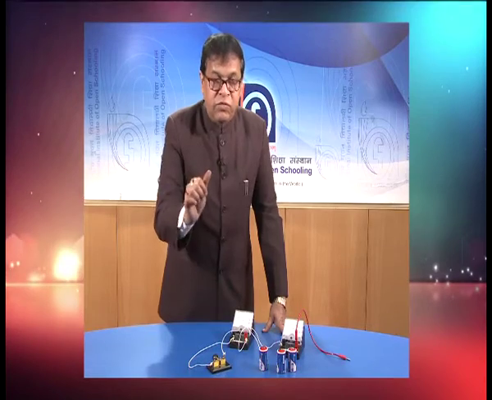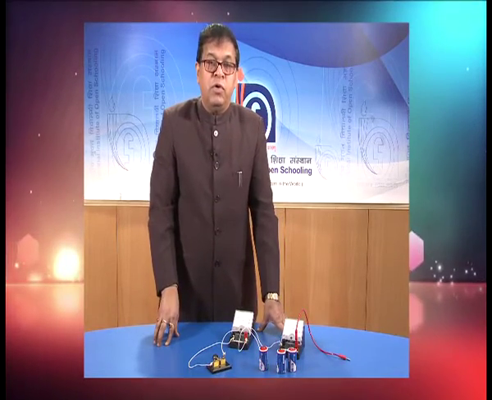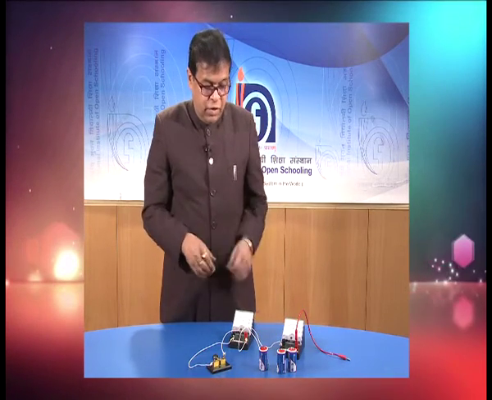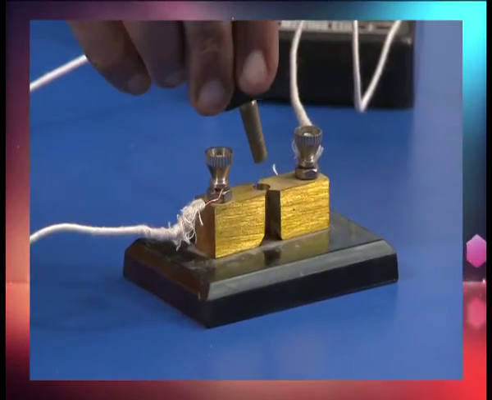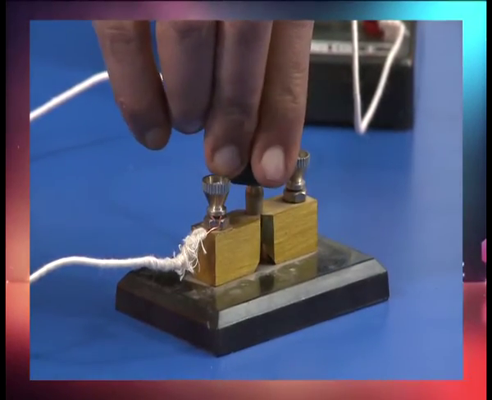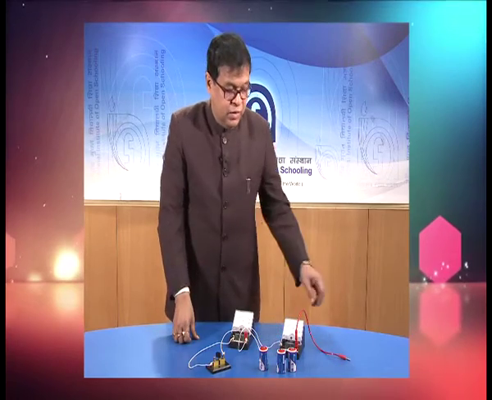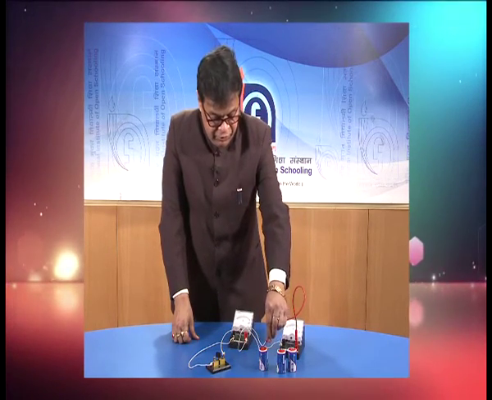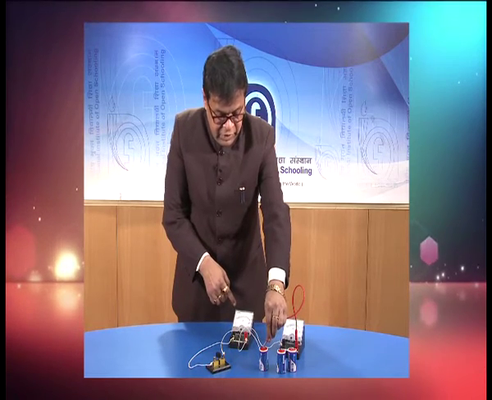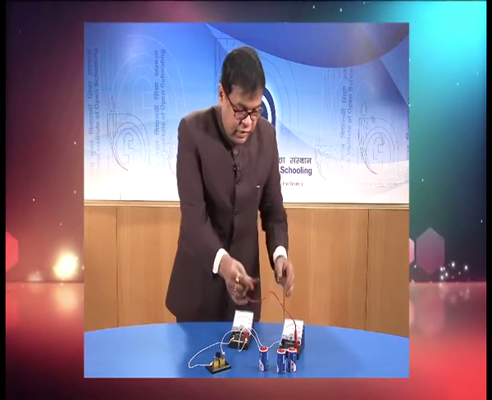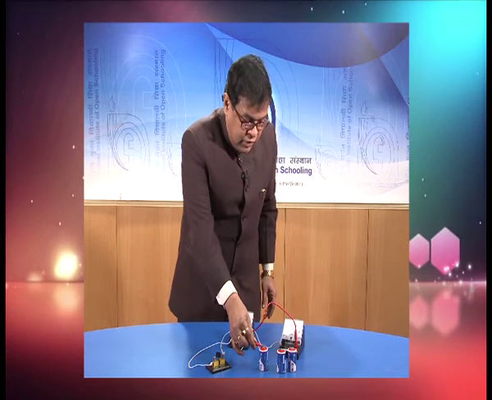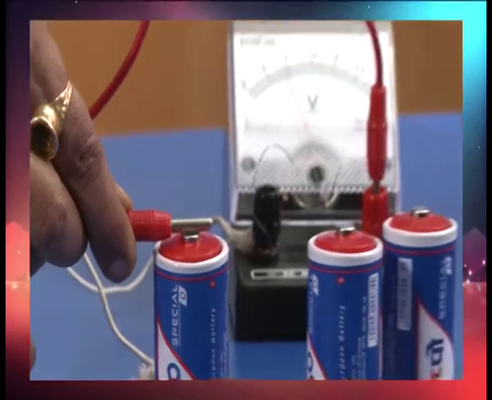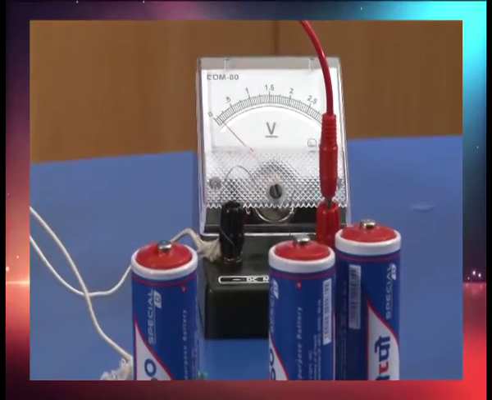It is like the switch which you use at your home. That is, when you switch it off, current is not flowing in the circuit, but when you switch it on, current will be flowing through the circuit. See, this is the completion of the circuit, and you can see the pointer here. The pointer moves in the ammeter as well as in the voltmeter. The ammeter records the current, the voltmeter records the potential difference.